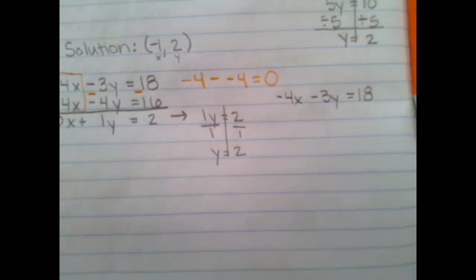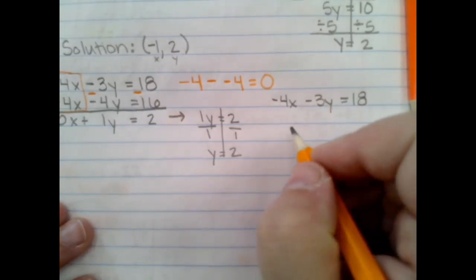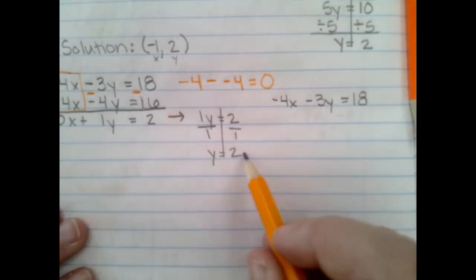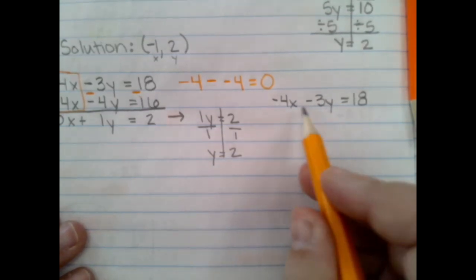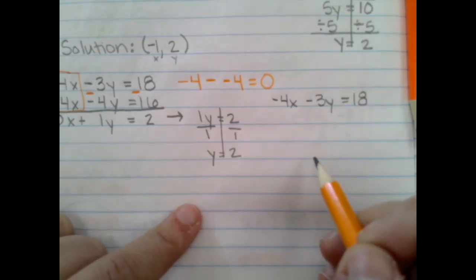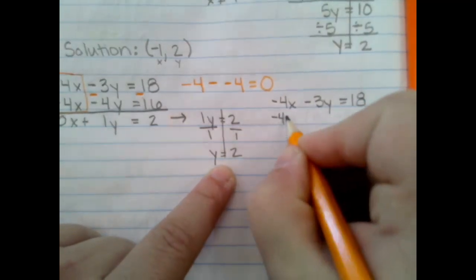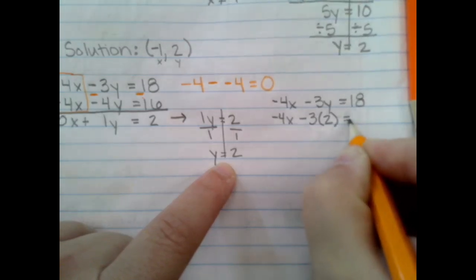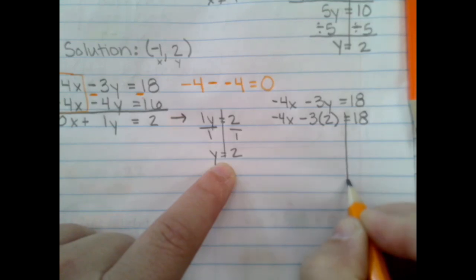I like to just rewrite it first and then fill in what we know. And if we're going to put 2 in, do we put 2 in for the x or 2 in for the y? Where is that 2 going to go? Why? How come? Because y equals 2. It says y, so good. So negative 4x minus 3, and we'll put parentheses 2, equals 18. And our goal is to solve that for x.